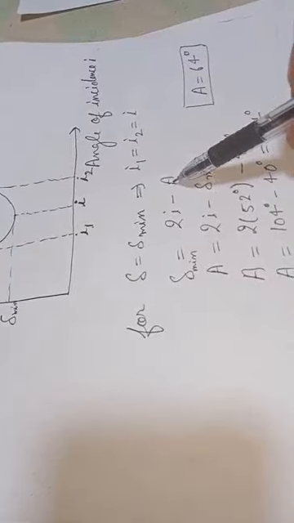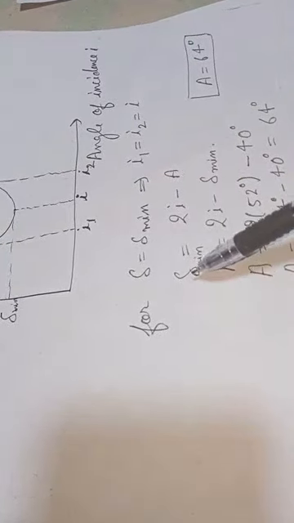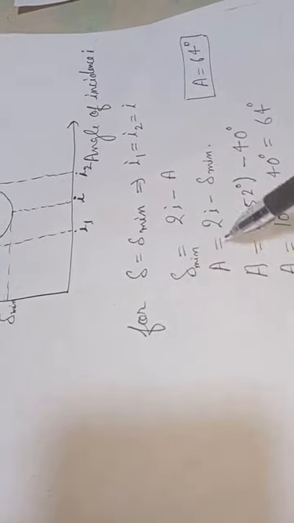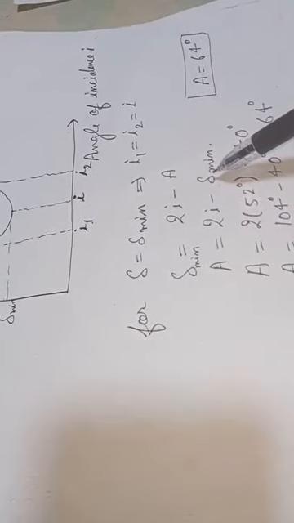From here, if we take A to the left-hand side and delta minimum to the other side, A becomes 2I minus delta minimum. From the table, the minimum value of deviation is 40 degrees, so we write 40 degrees in place of delta minimum. The angle of prism will become twice 52 degrees minus 40 degrees. Why are we using 52 degrees?